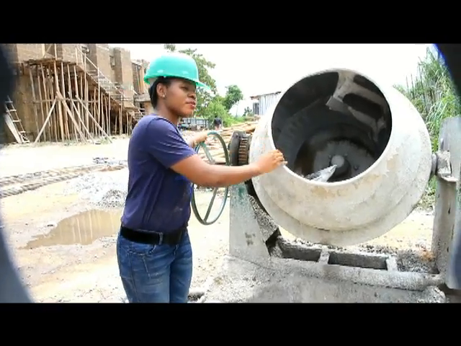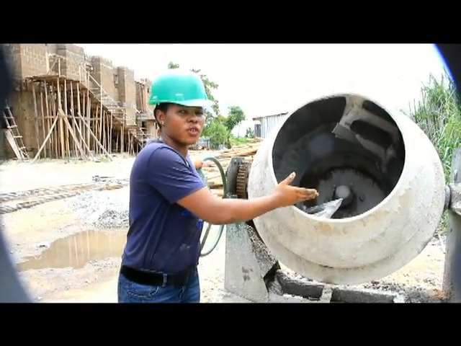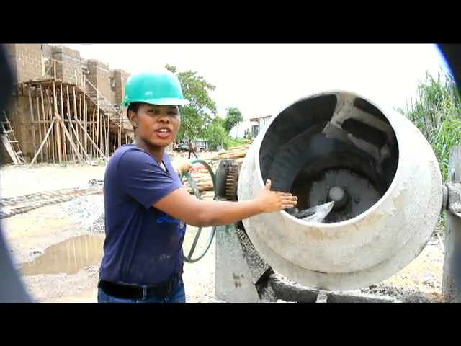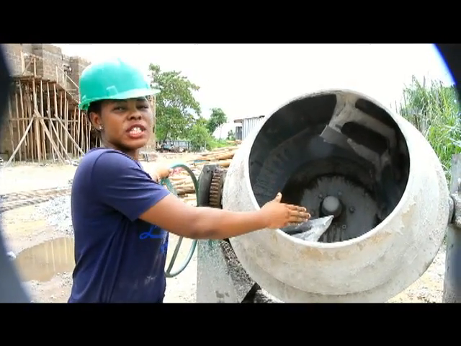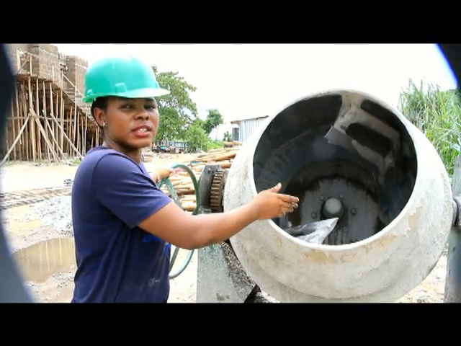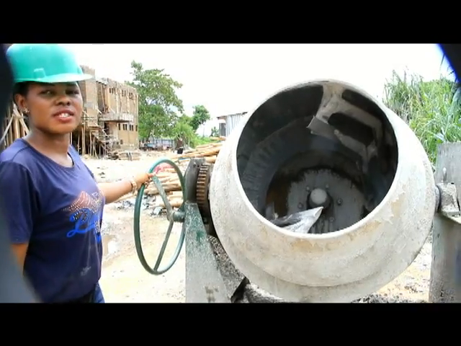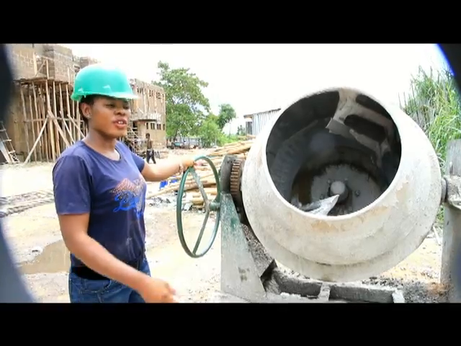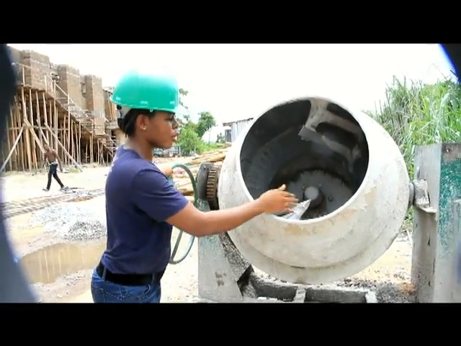This is a concrete mixing machine. You measure this amount of water that you are going to use to mix. You pour the water inside. You pour the gravel. After the gravel, you now pour your cement. After the cement, you now pour your sand. And then you mix it. The machine will mix. So after mixing, it will now pour it out from this very space. It will pour it from here.